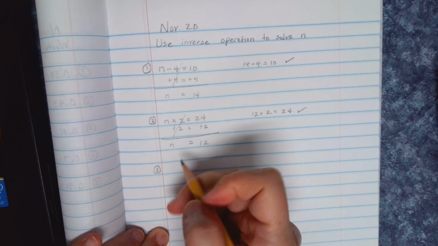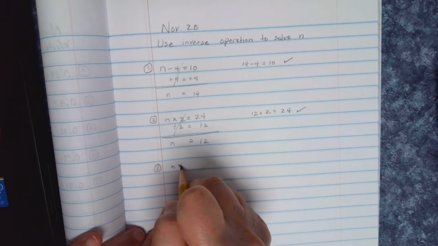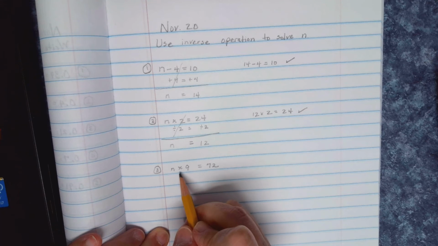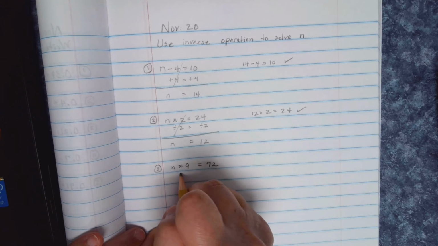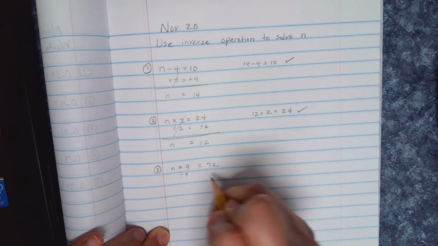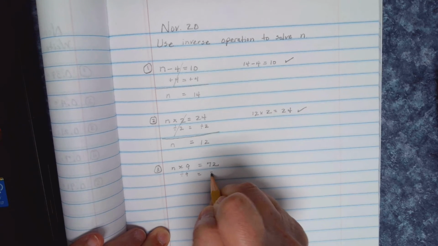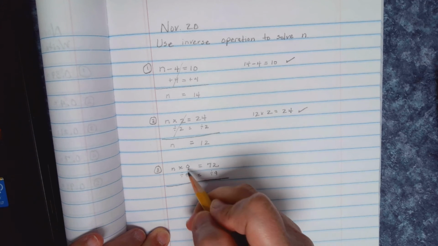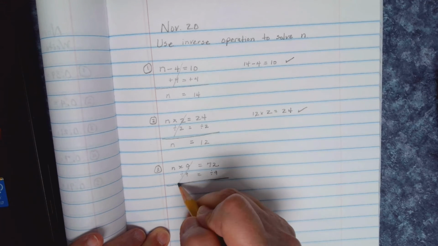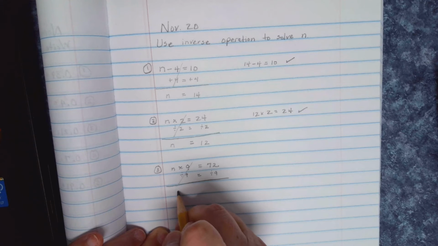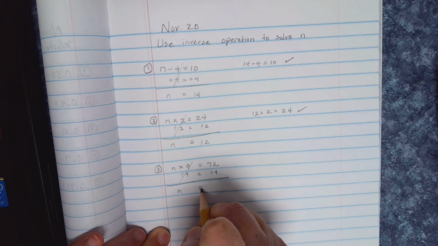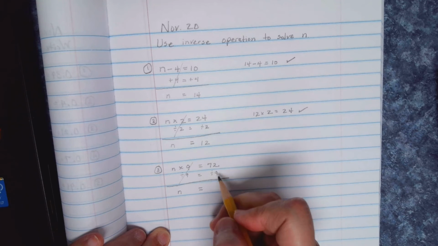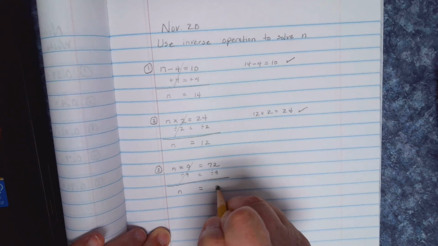Number 3. We have n times 9 is equal to 72. Opposite of times 9 is divided by 9. So do the exact same thing to the other side of an equal sign. Times 9 and divided by 9 will cancel each other out, which will leave us n on this side of an equal sign. Now we have 72 divided by 9. 72 divided by 9 is 8.